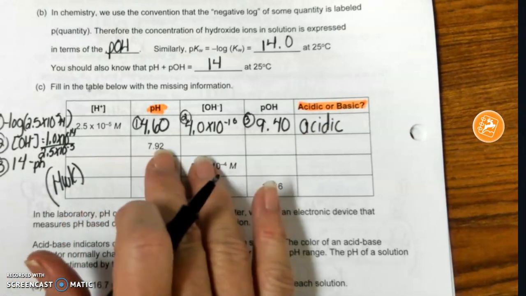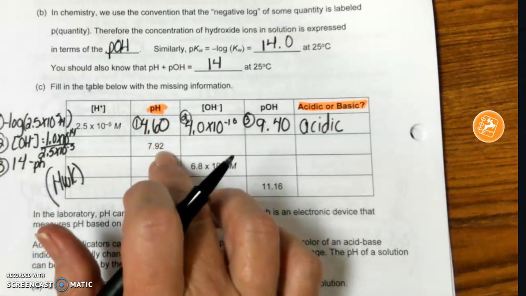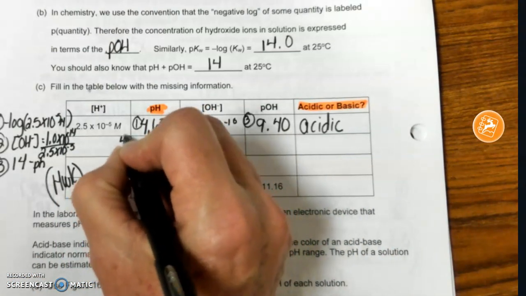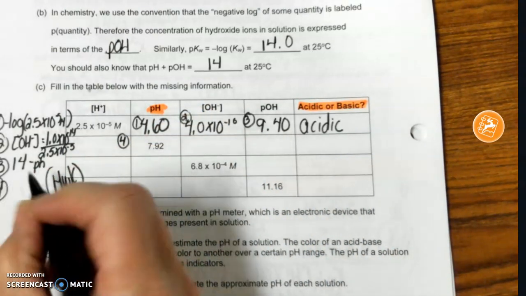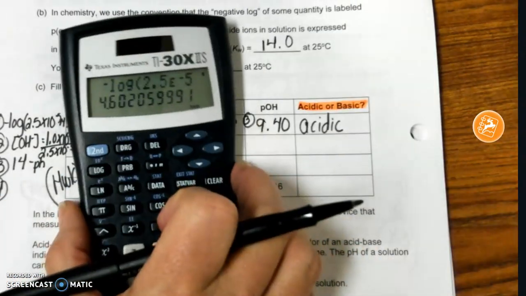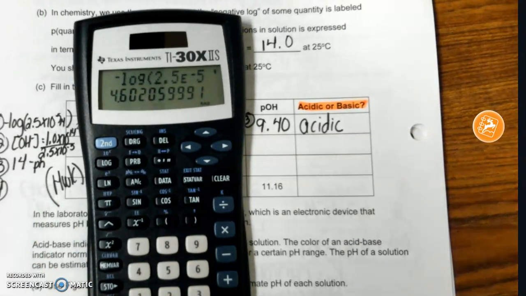I could go through and do the same thing. Here's pH. Let's go backwards and find this. I'm going to call this number 4. Now, the way that we plug this into our calculators, we need to take the inverse log. So I'm going to hit clear.